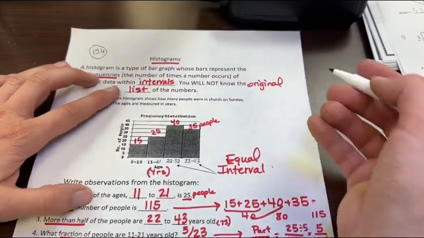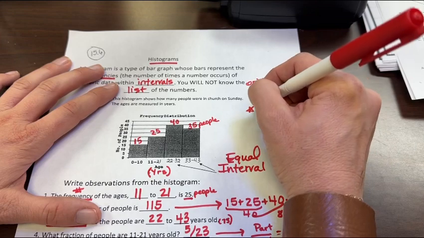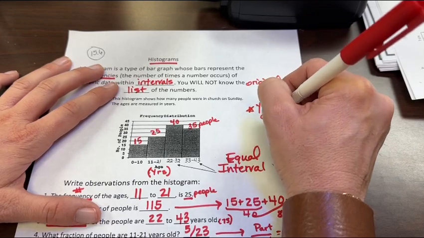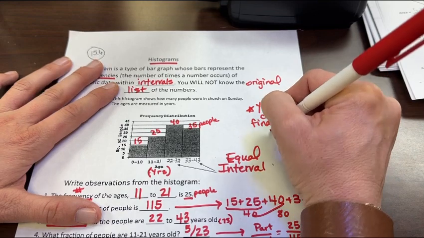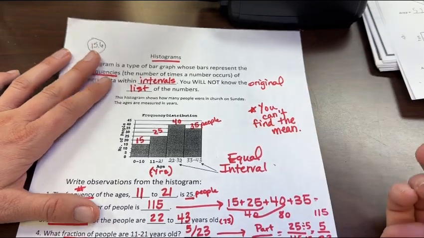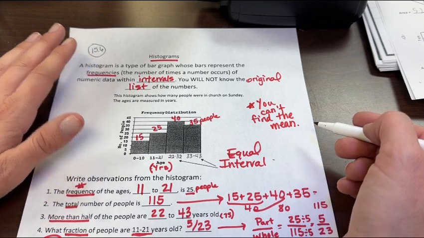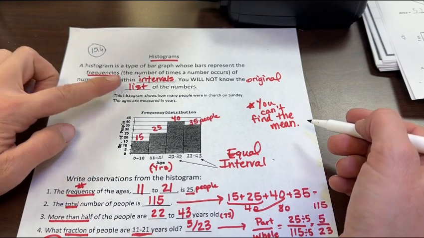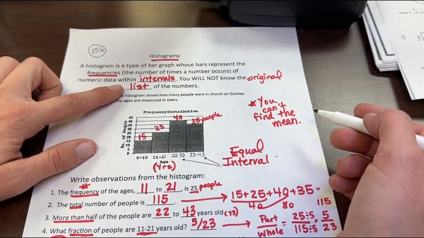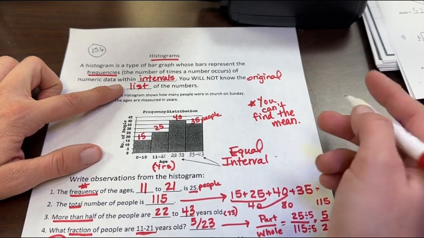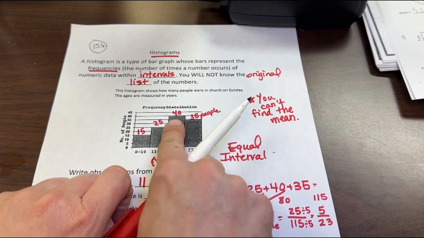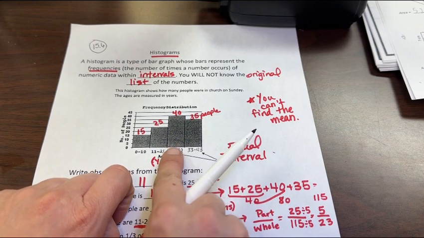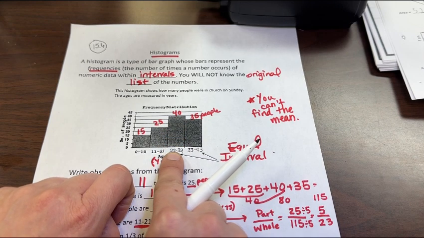One other thing that's impossible to find is that you cannot find the mean. All right? If you do not have an original list, you cannot find the mean, because the mean is when you add and divide. It's the average. And I don't have an original list. Another thing I couldn't find was an actual median. I could kind of look at where it falls. So like my median would probably fall here. But I don't know exactly what my median would be.